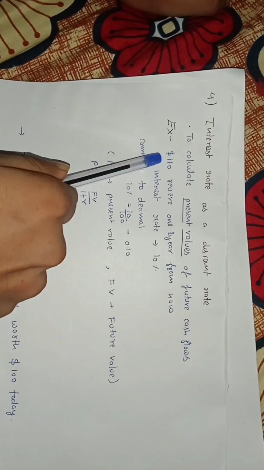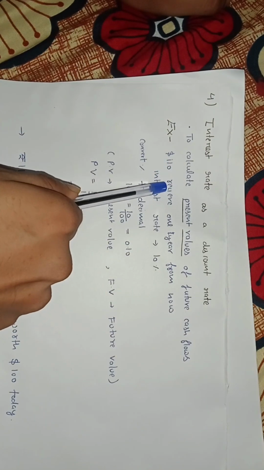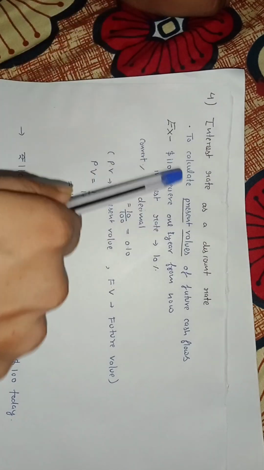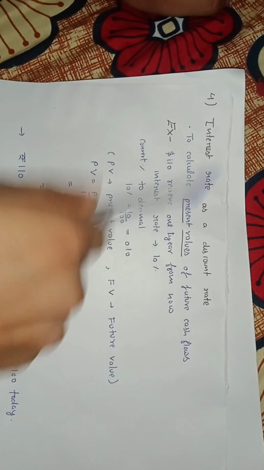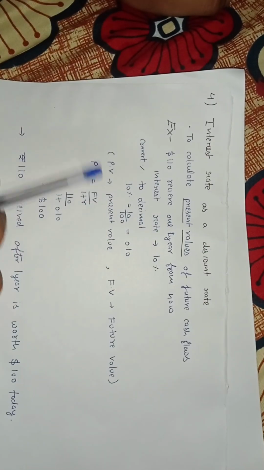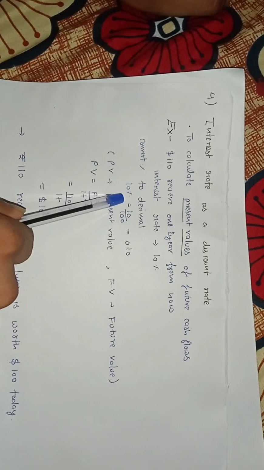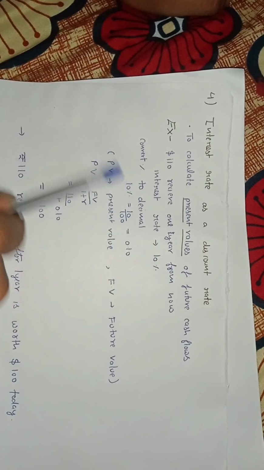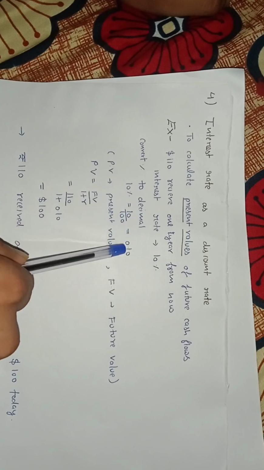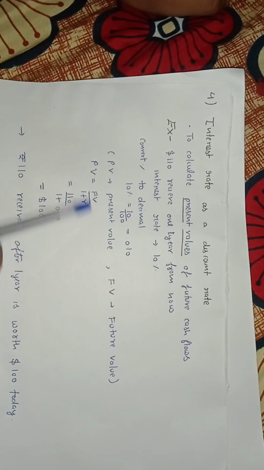Example, if you will receive $100 1 year from now and the interest rate is 10%, its present value can be calculated by this formula. Let's first convert the 10% into decimal by dividing it by 100, which comes out to be 0.10. Now by using the formula, we get $100. This means $100 received after 1 year is worth $100 today.